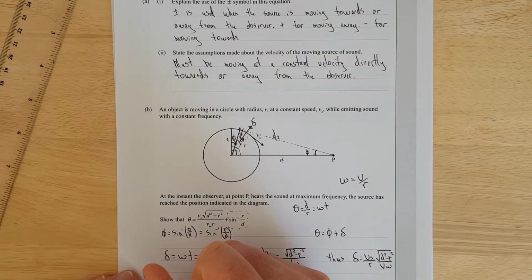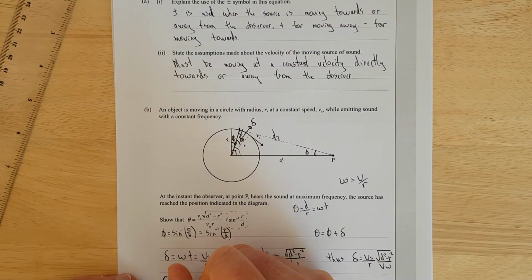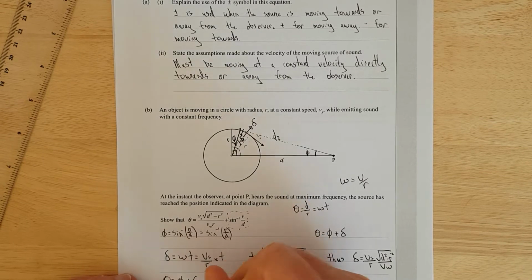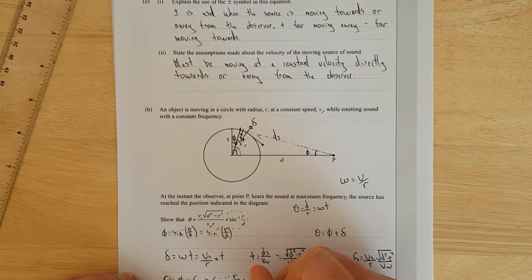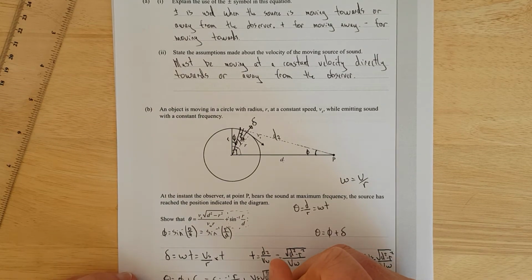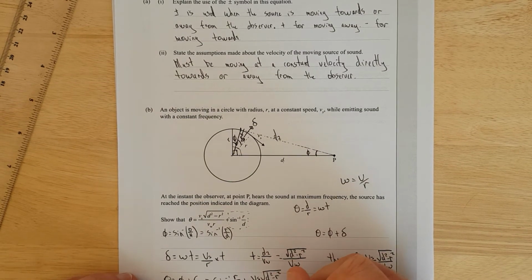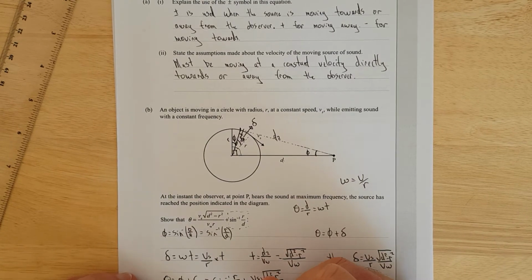And then you can see that theta is equal to the sum phi plus Kronecker delta, which is equal to sine inverse r over d plus Vs times the square root of d squared minus r squared over Vw r.